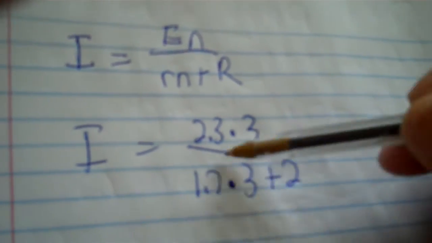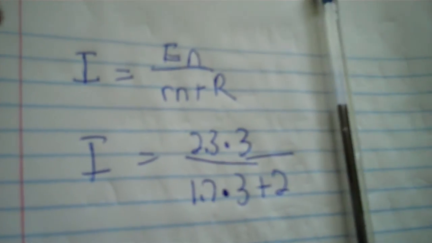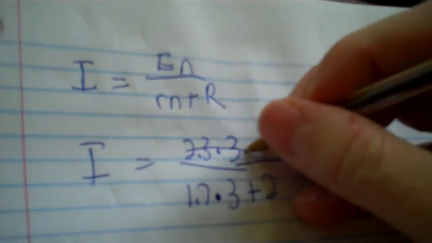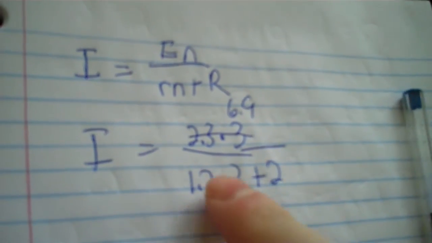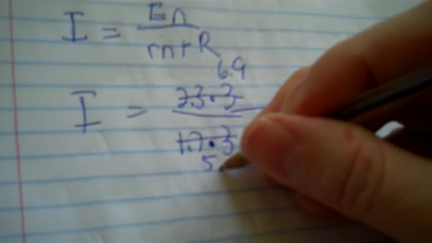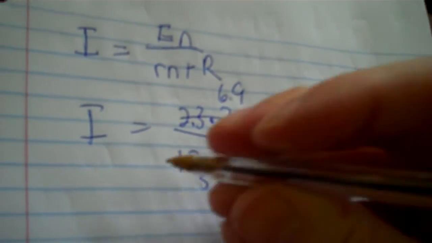Okay, you don't have any parentheses, you don't have any exponents or roots, you got to figure out that division. So we got to take 2.3 times 3, 6.9. On the bottom you got to times first, 5.1. Then add the 2, that's 7.1.